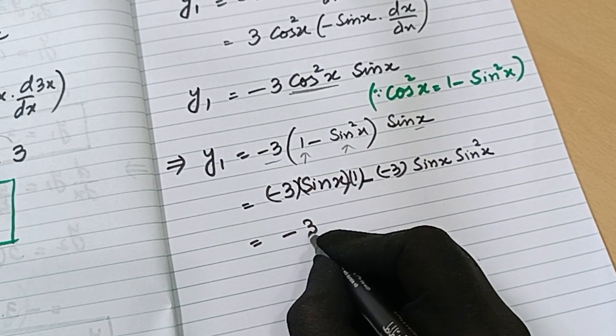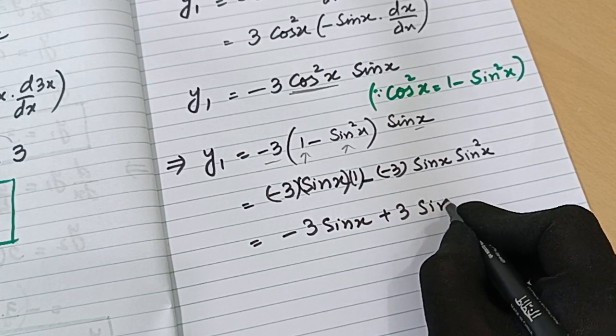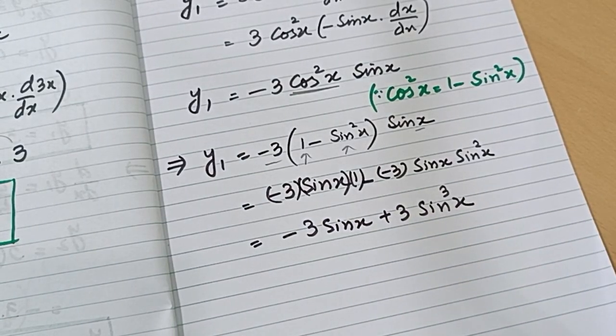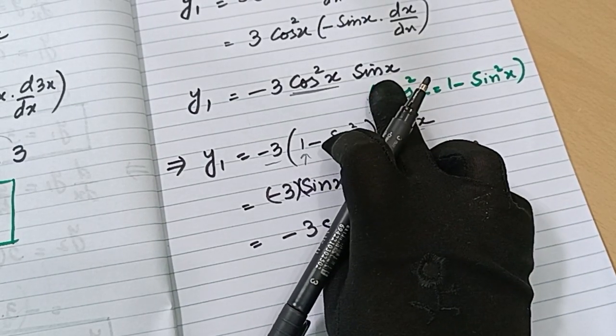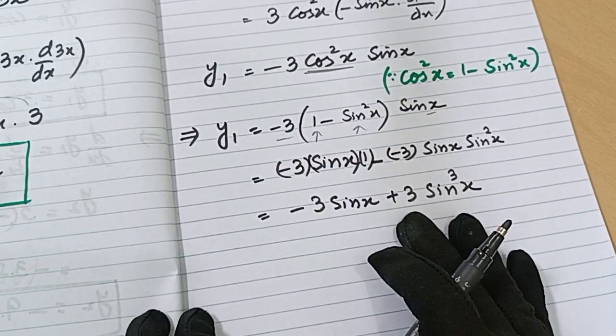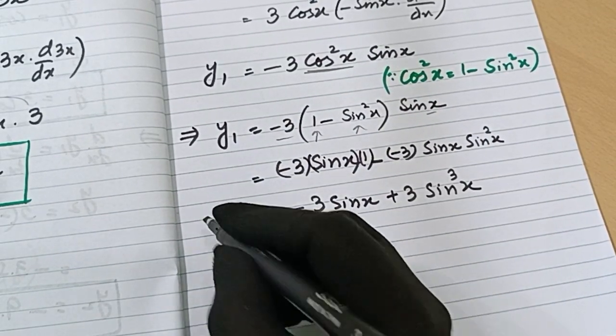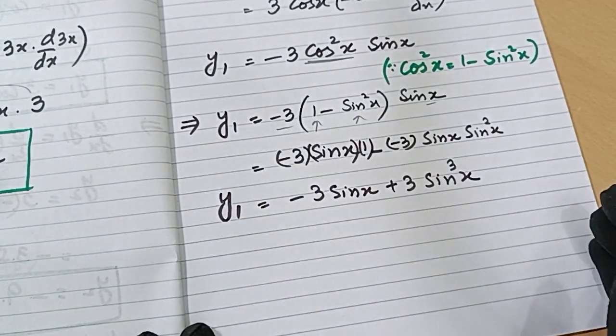Now I will write it as minus 3 sine x plus 3 sine cube x. What happened with this technique is that the product term is again changing to a sum or difference term. So it is easy to differentiate the terms in this condition as compared to the product form.